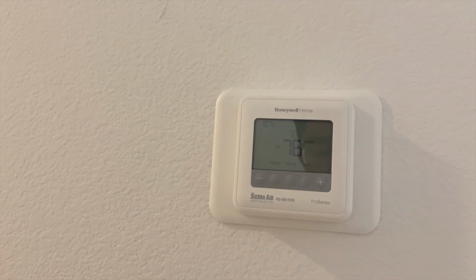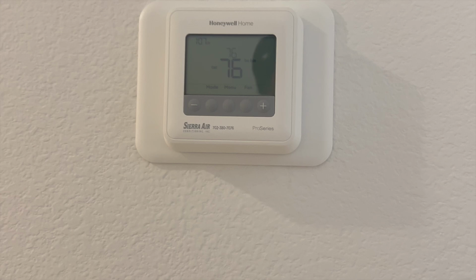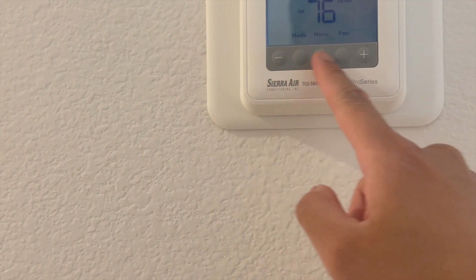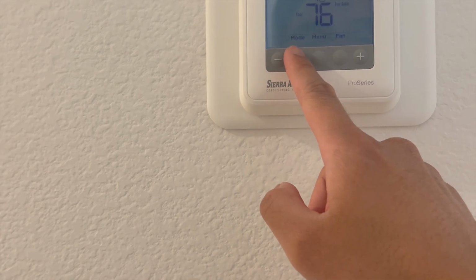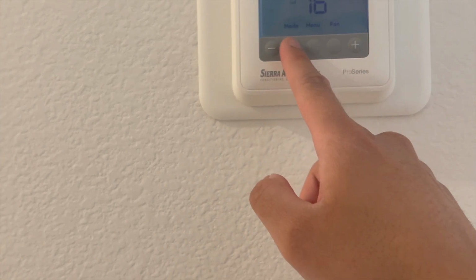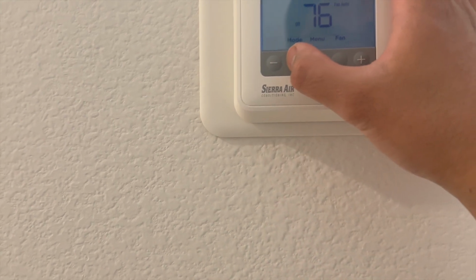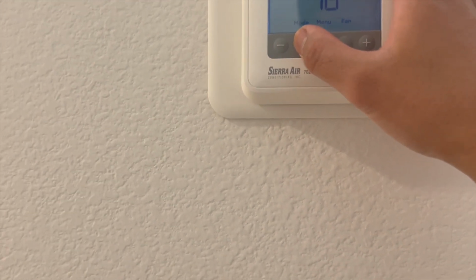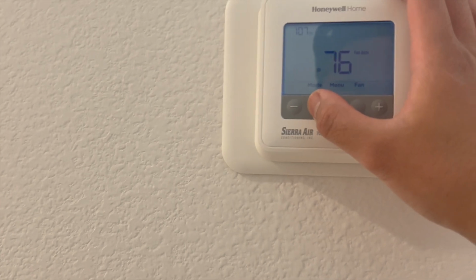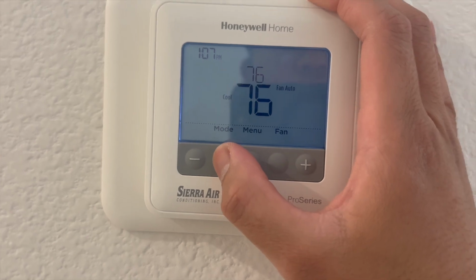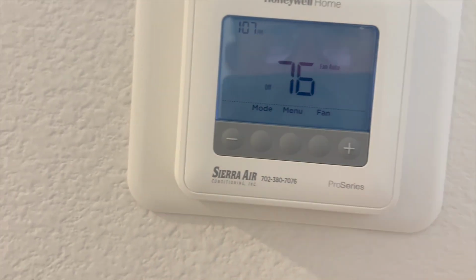So if we zoom in to our Honeywell home air conditioner, you're going to see that you have a button called mode. These buttons right over here correspond to the labels that are right above them. So if you click on mode, you can actually see that it changes to off, then it goes to heat, then it goes to cool, then it goes to off. So let me actually zoom in even more. Pressing mode is basically going to be able to turn on the heater, and then you're going to turn on the air conditioner if it says cool, and then you're going to be able to turn it off.